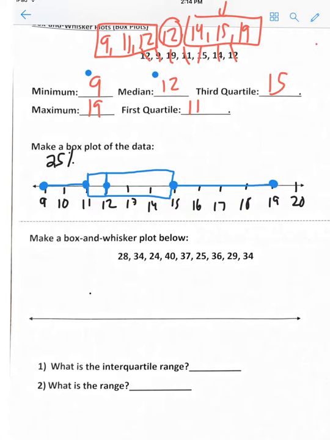This little box right here, from 11 to 12, means that 25% of our data is in there. And from this little box here, from 12 to 15, 25% of our data is in there. And then our last whisker, from 15 to 19, 25% of our data is in there. So a box plot basically splits your data into fourths, into 4 equal pieces.